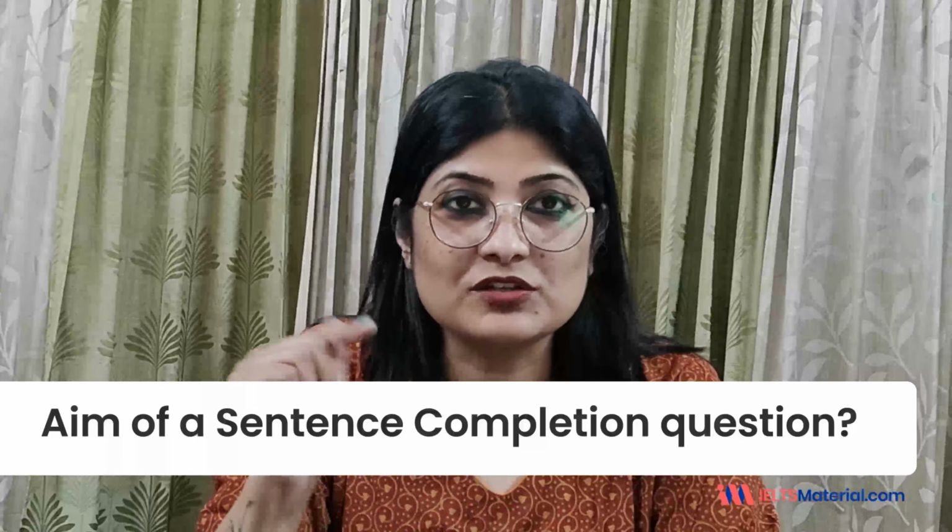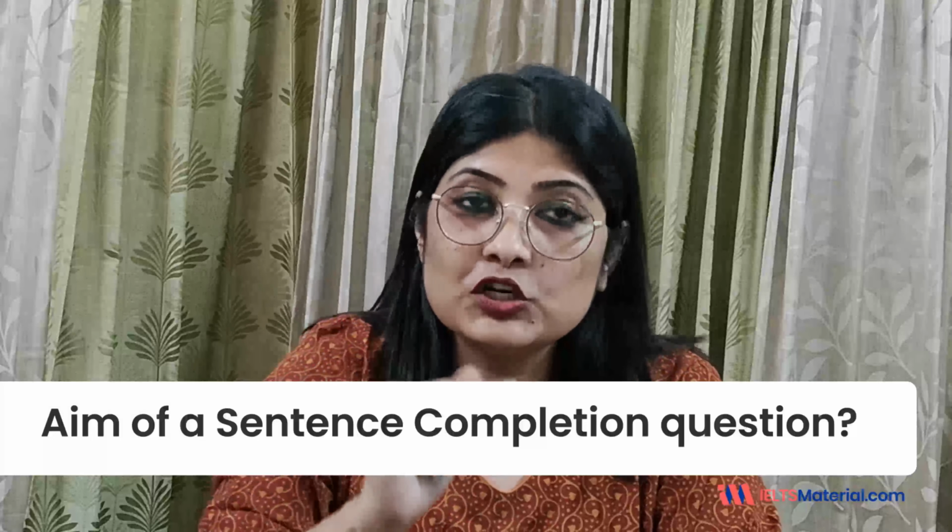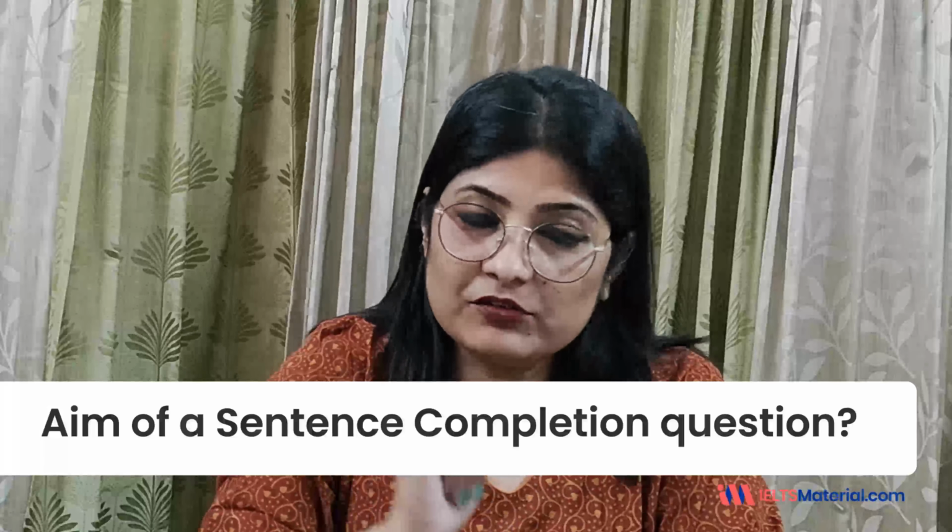You are required to fill in the gaps by using appropriate words from the passage and make meaningful sentences. The main aim of a sentence completion question task is to understand your ability to comprehend paraphrasing as well as synonyms.